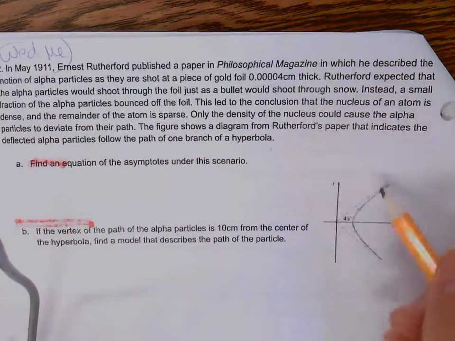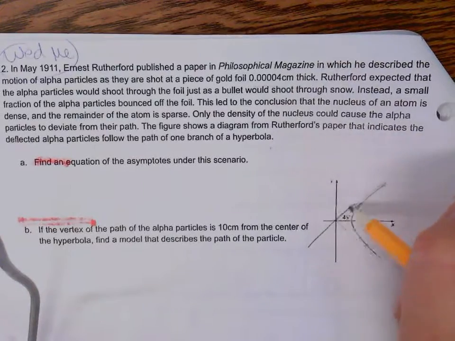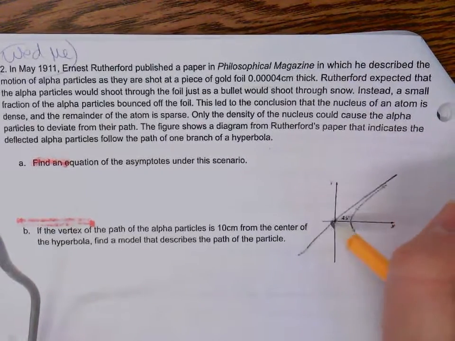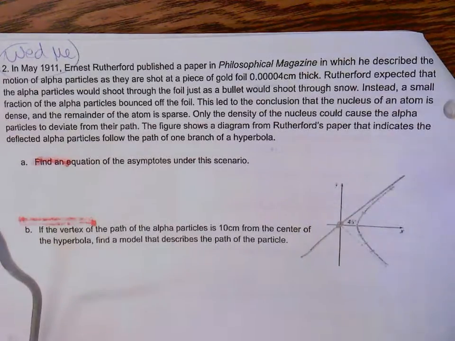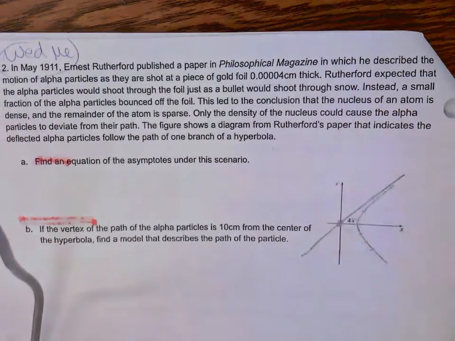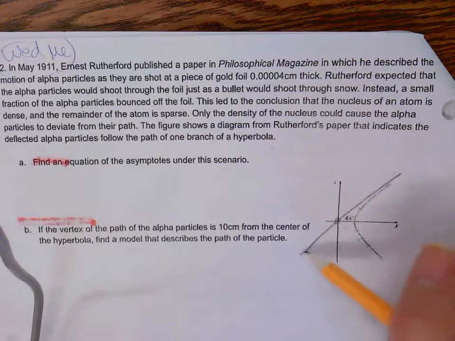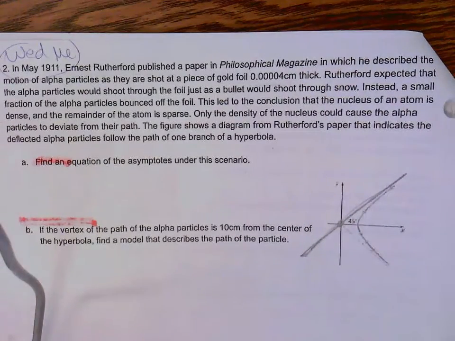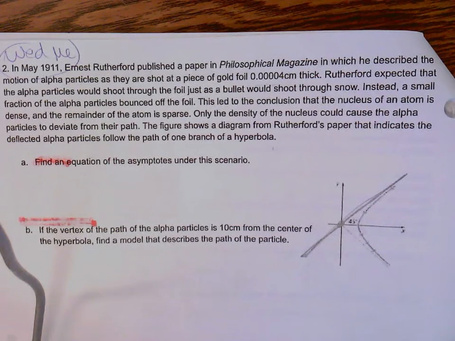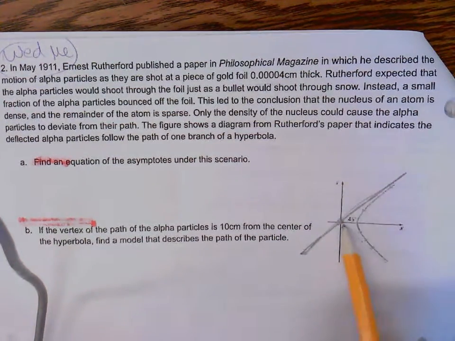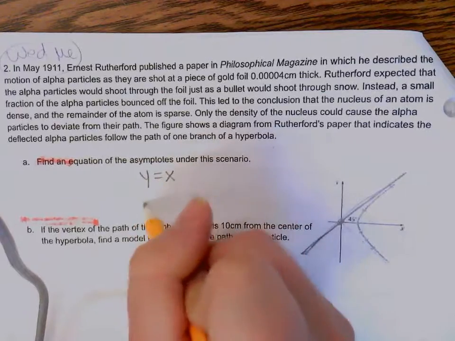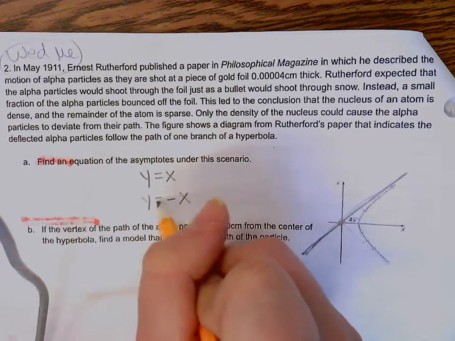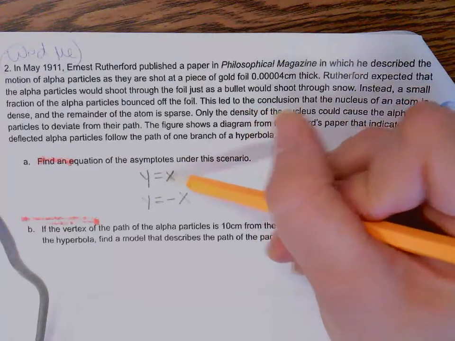And you can see that this is one of the asymptotes, right? It's coming out from the origin, so that gives you a nice y-intercept. And if it has a 45-degree angle right there, what would be the equation of this line? A 45-degree angle coming out of the origin has to be what? A slope of 1, doesn't it? Tangent of 45 is 1. So can't you just write it as y equals x or y equals negative x, right? Because the slope is 1, y equals 1x plus 0.